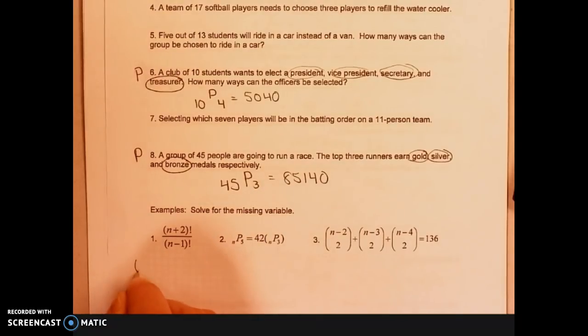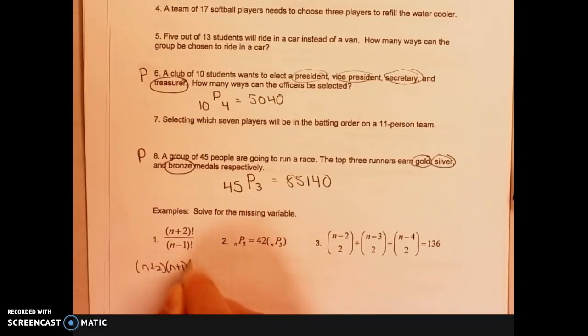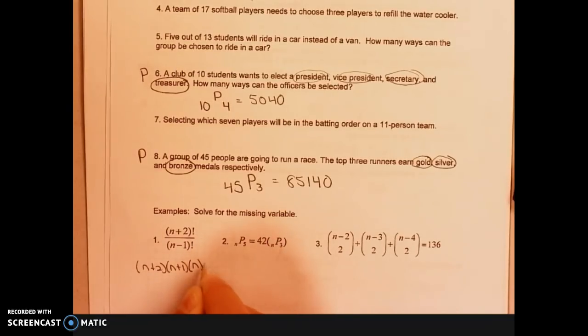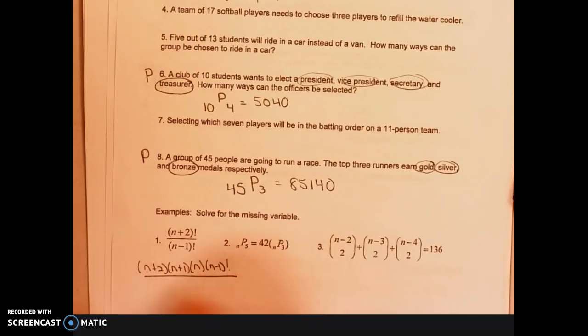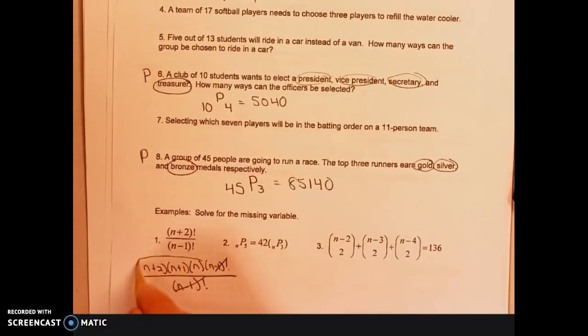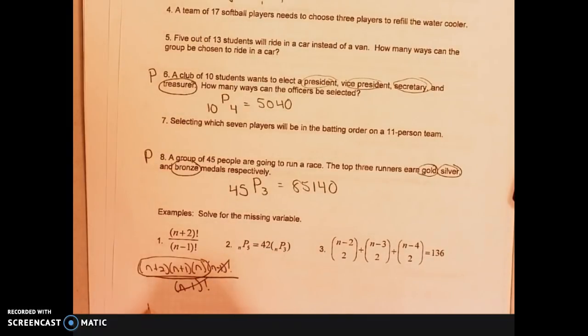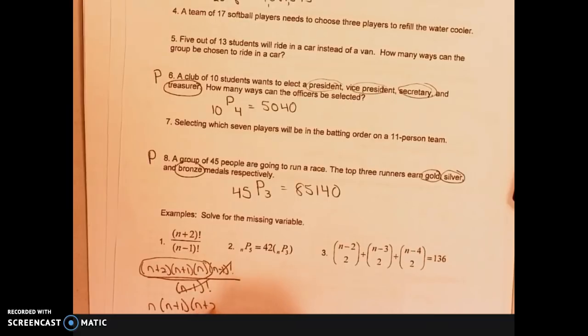So that means we would have n plus 2, n plus 1, n, and then when we get down to n minus 1, we can stop at n minus 1 factorial. So those two cancel out. As I said, we don't have anything it's set equal to, so we're going to assume it's just the algebraic expression n times n plus 1 times n plus 2.